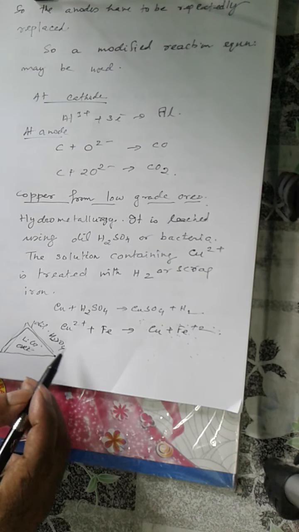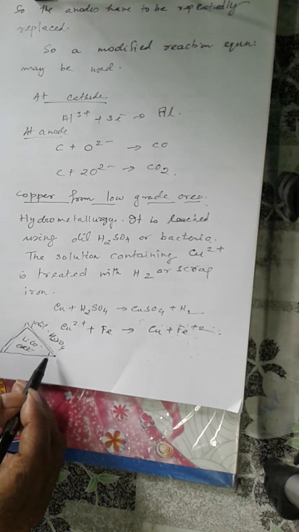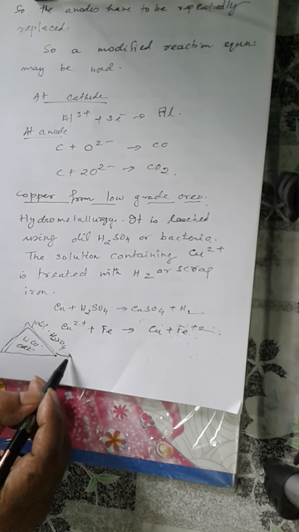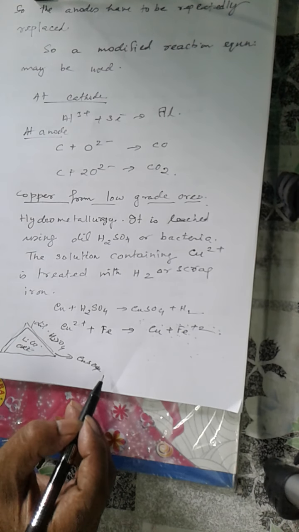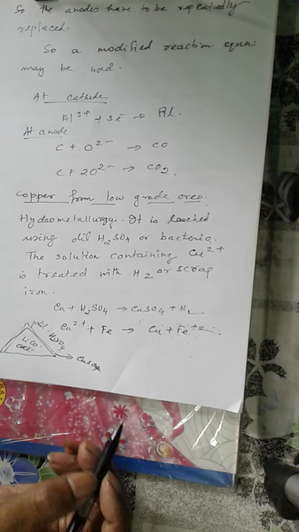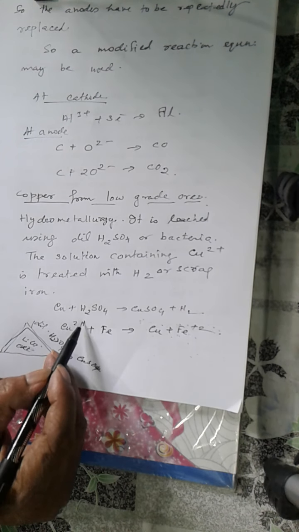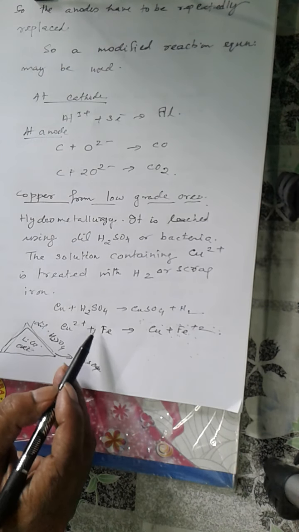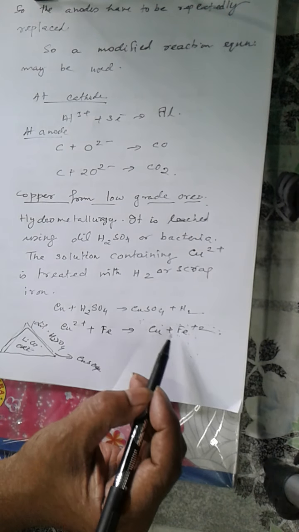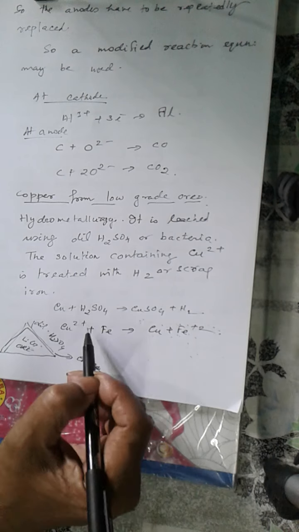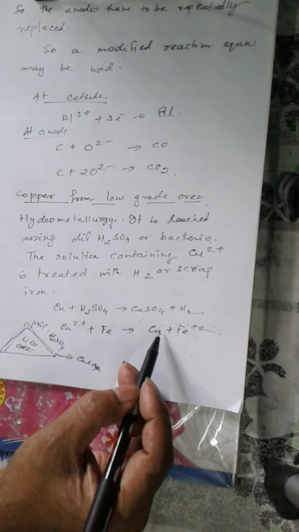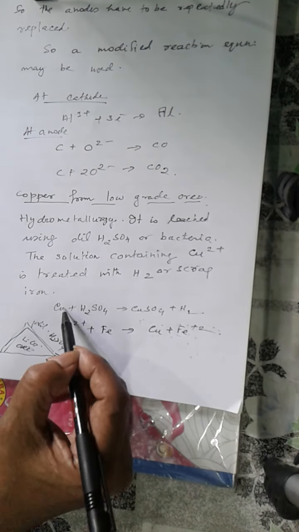Now the copper part will dissolve in dilute sulfuric acid, and the copper sulfate will be formed, and it is reduced using hydrogen. So Cu2+ plus H2 giving Cu plus 2H+, or better we can use iron, Cu2+ plus Fe giving Cu plus Fe2+. So copper plus sulfuric acid giving copper sulfate and hydrogen.